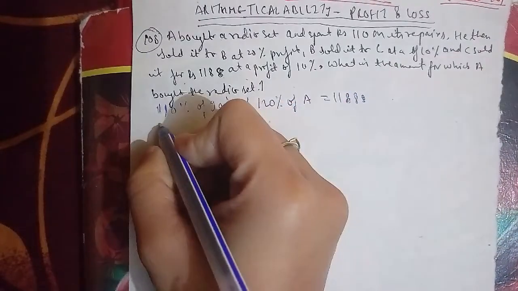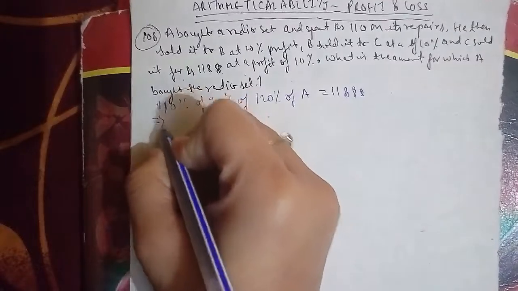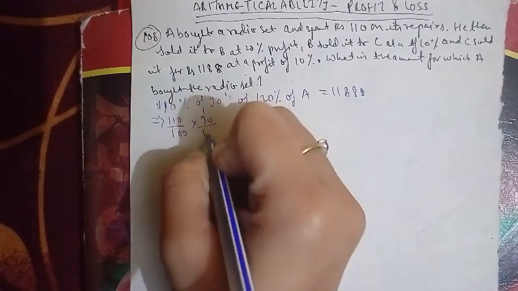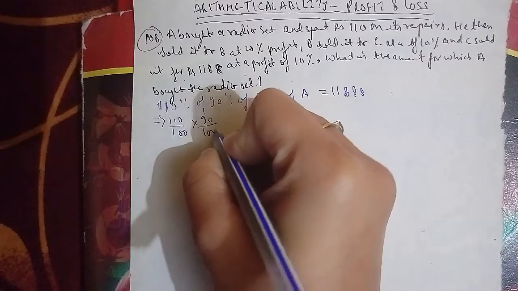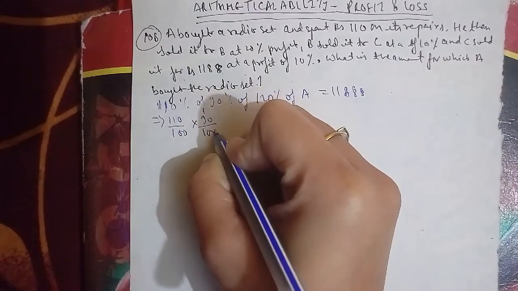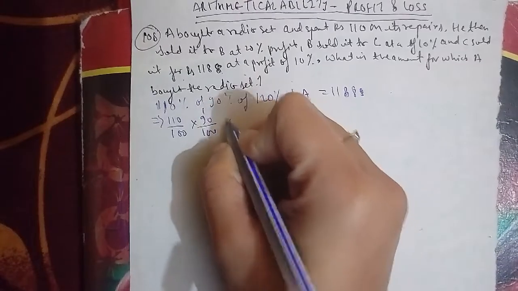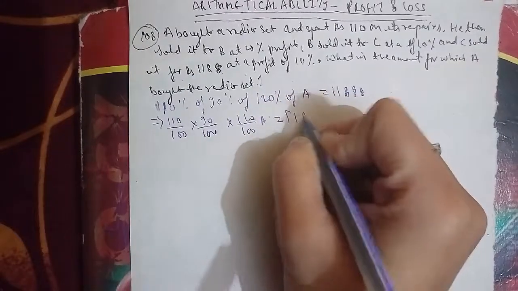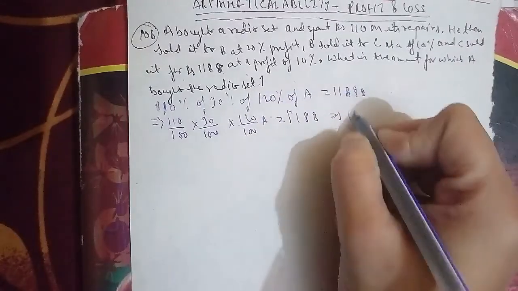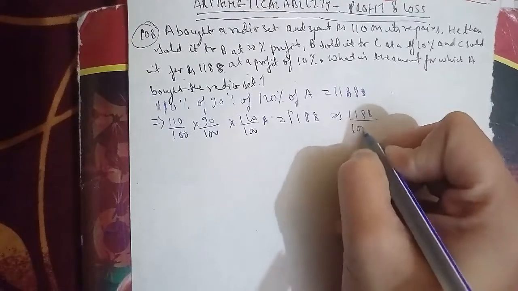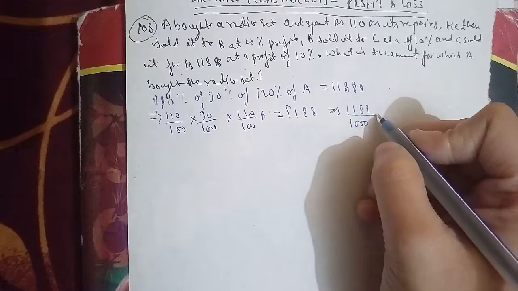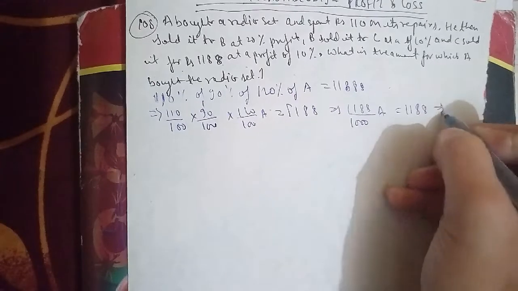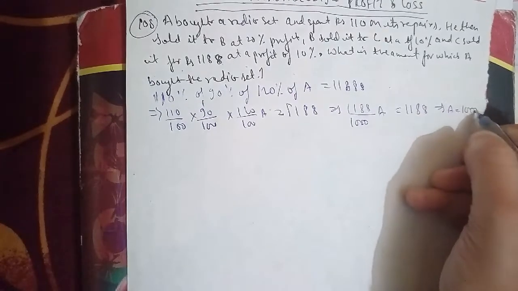So 110 upon 100 into 90 upon 100 into 120 upon 100 into A equals 1188, which will give you 1188 upon 1000 A equals 1188, which will give you A equals 1000.